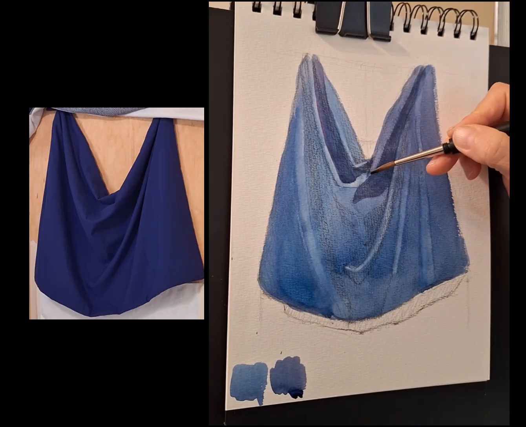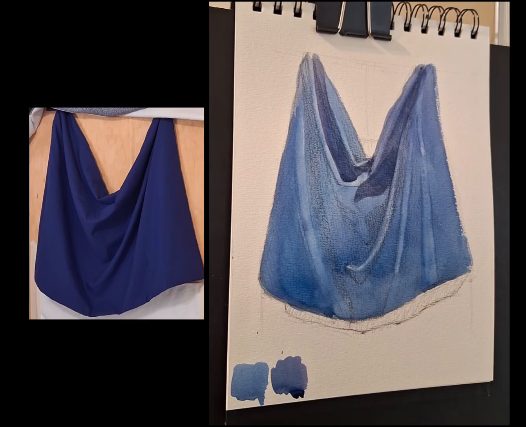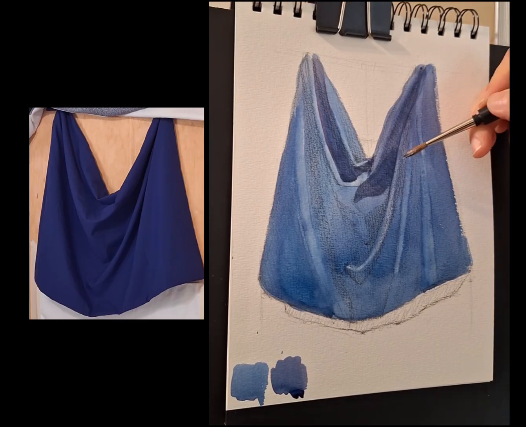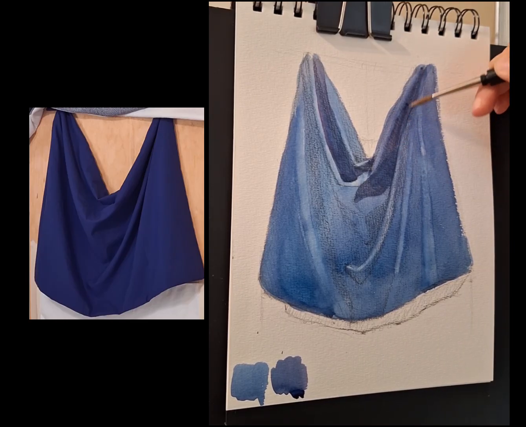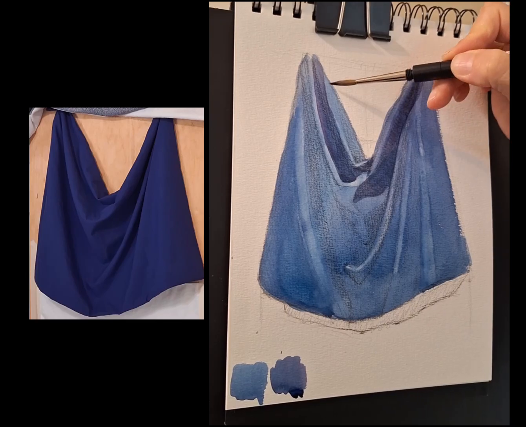And this here, a soft transition, so I'll do a soft transition. Where there's sharper transition, keep them sharper. Where there's softer, keep them softer.